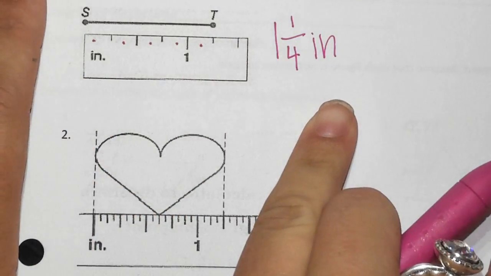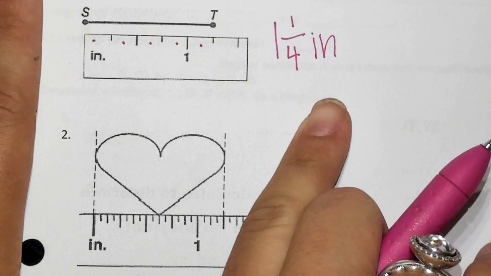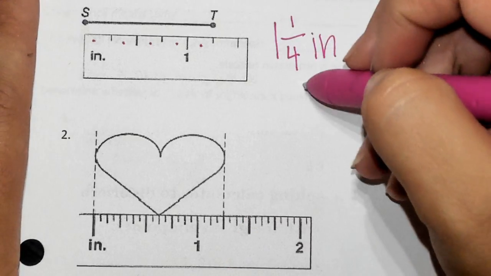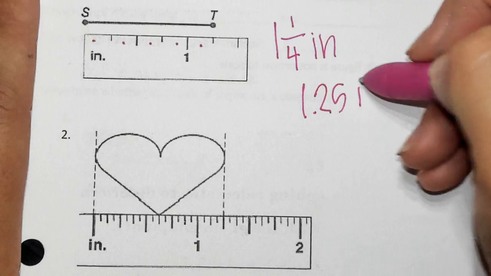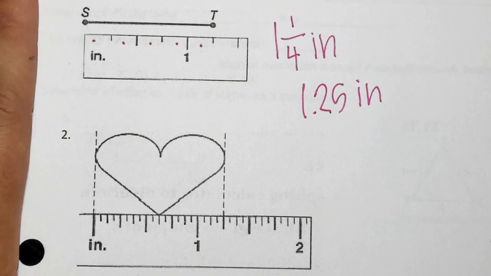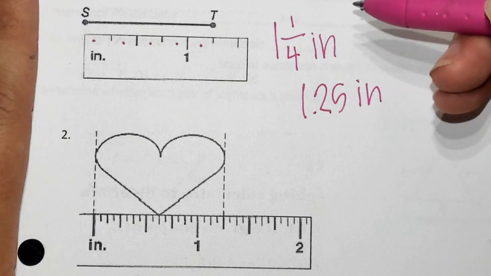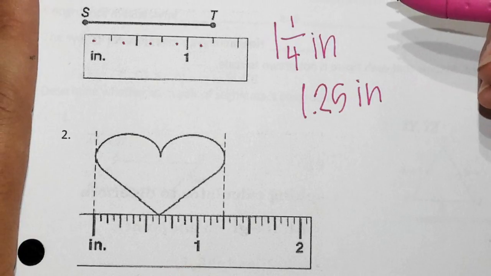So how would you do that if you're doing the point thing? 1.25, because 1 divided by 4 is 0.25. That's a quarter of 1.